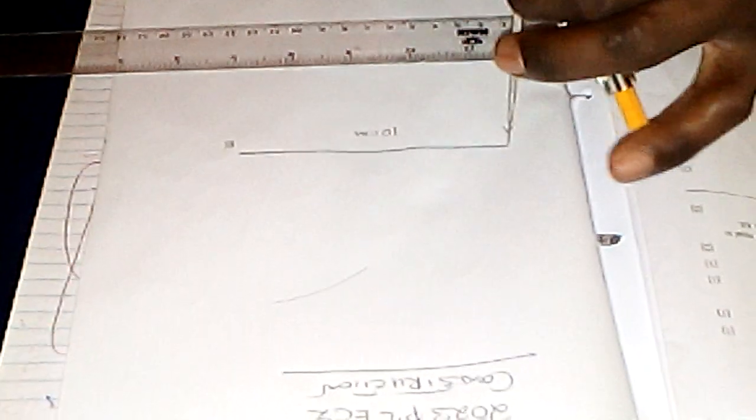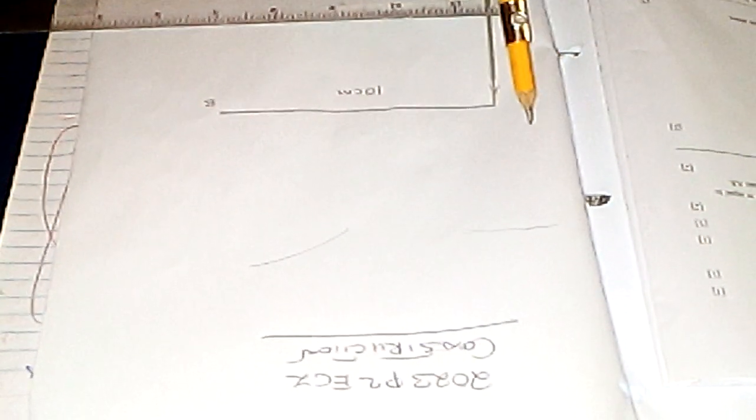The question goes on to say, AD is 7 centimeters. We do likewise. We're going to raise our compass to 7 centimeters this time. So this is the 7 centimeters. We're going to strike an arc also here, something like this. As simple as this. You see that? Now let's move on to another part.